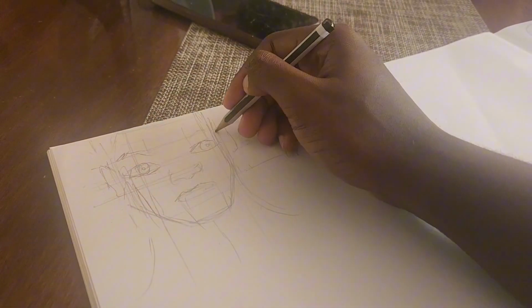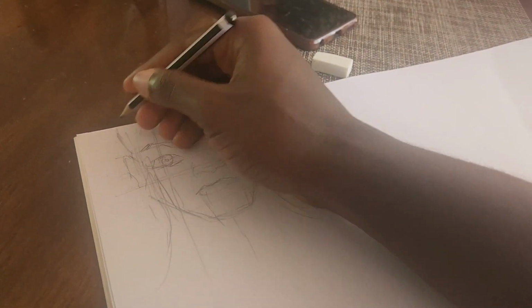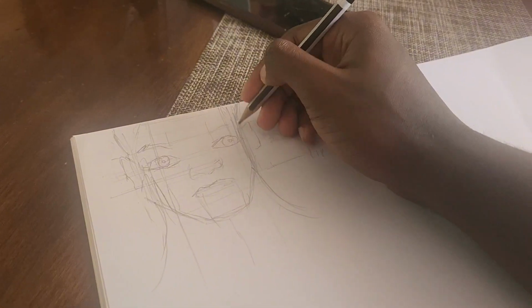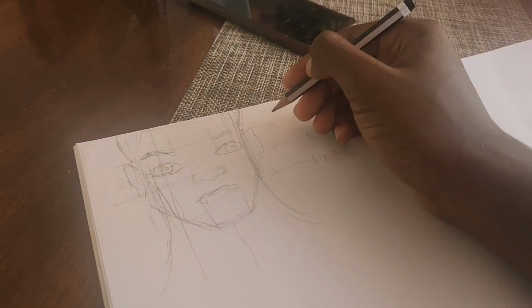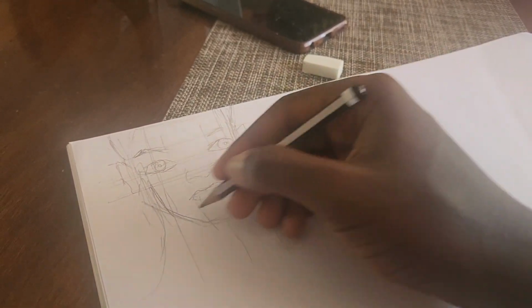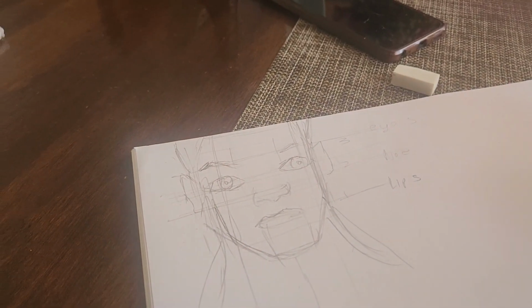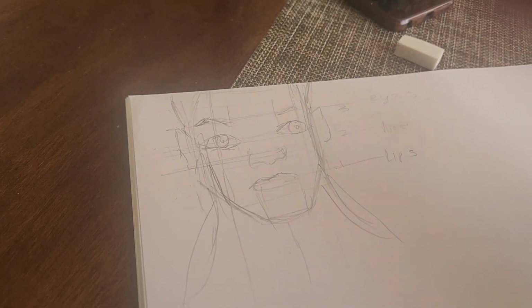So with this, it looks more overhead. And this is how we can use the box method in creating the head. So we have divided the head into various segments using the box method.